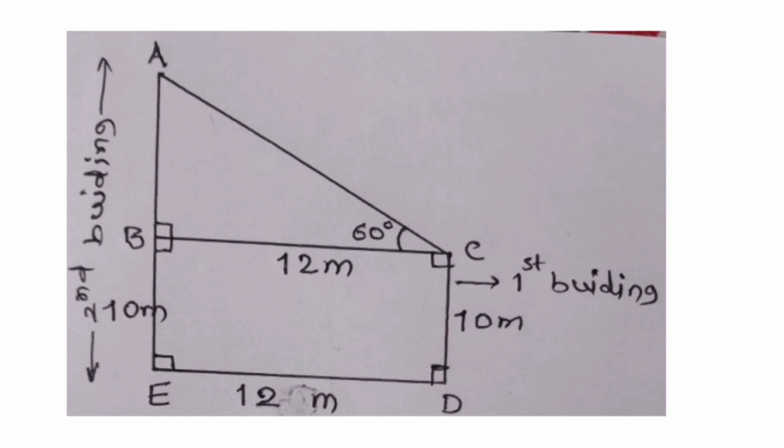Now in a rectangle, opposite sides are congruent. Means BC is equal to DE is equal to 12 meter and CD is equal to BE is equal to 10 meter.